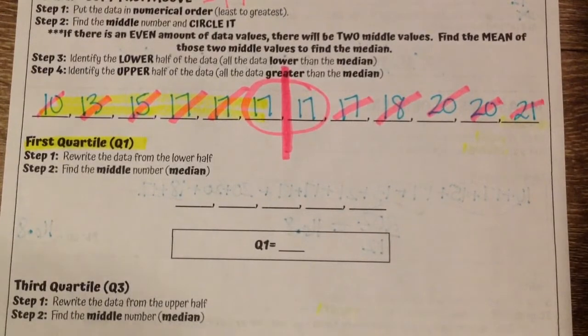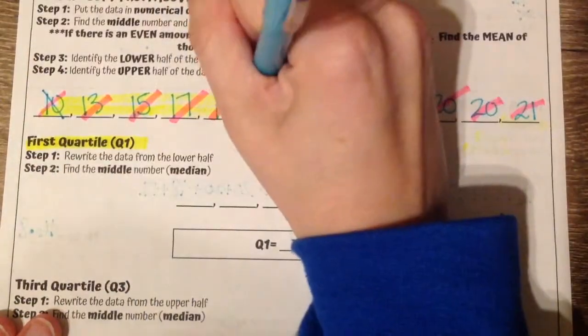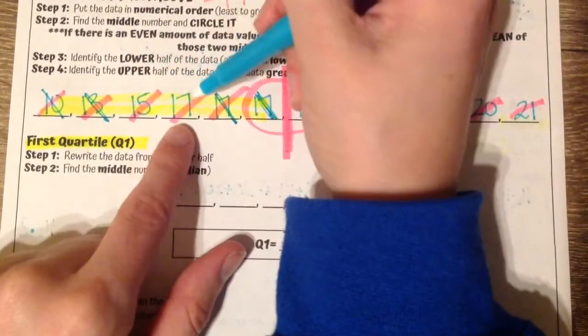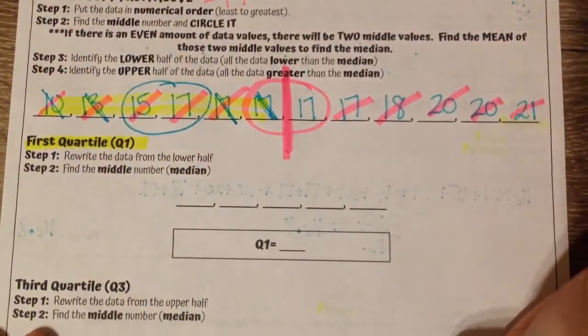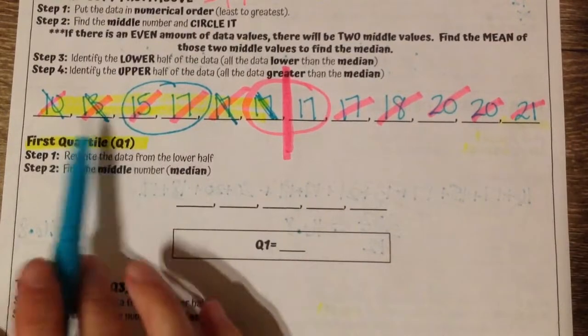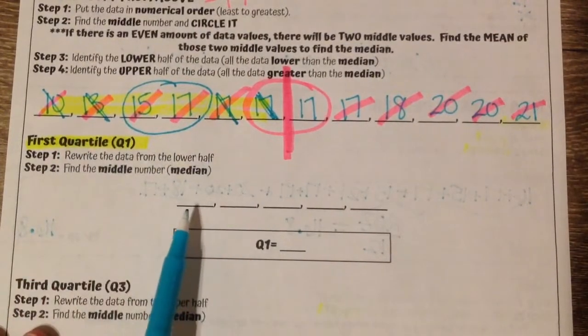I'm crossing off lowest, highest. This 17 here is our highest. Lowest, highest. If I crossed off 15, I would also have to cross off 17. So both of these values are in the middle. What I'm actually going to do is rewrite it here where Miss Eider had it.